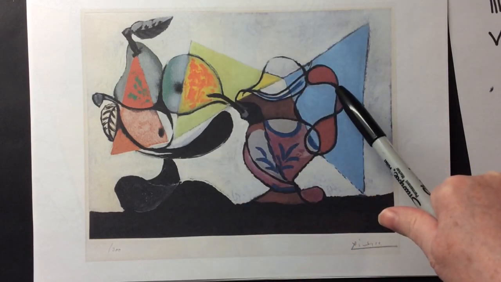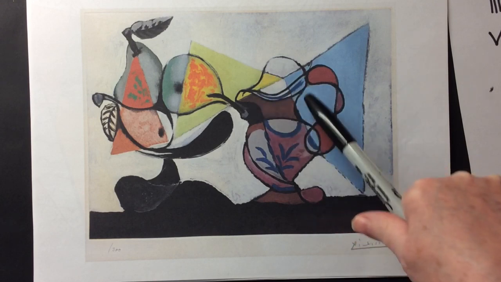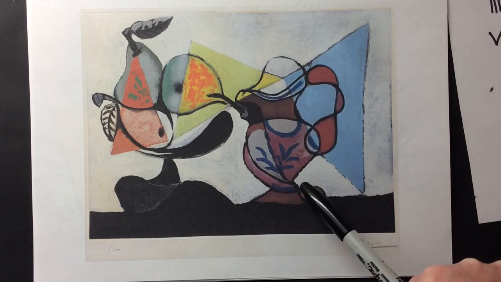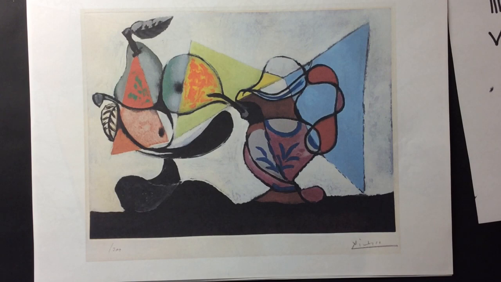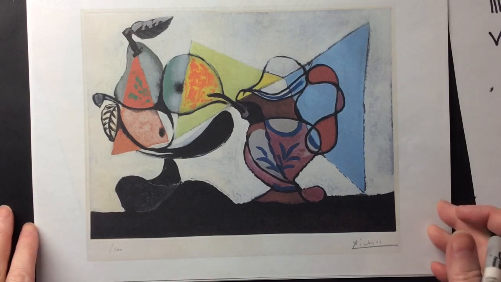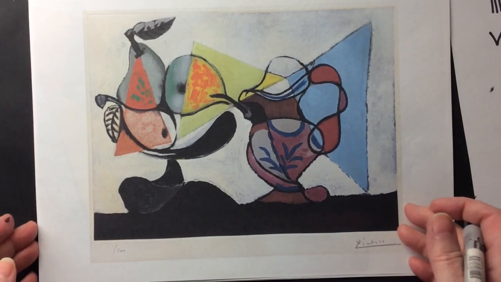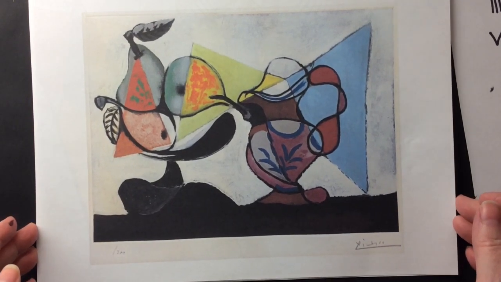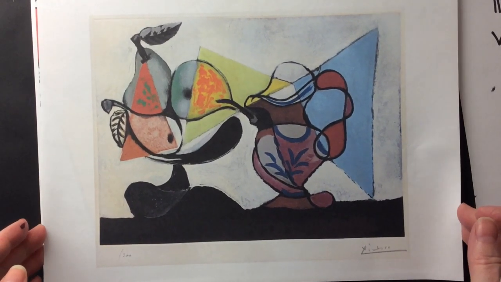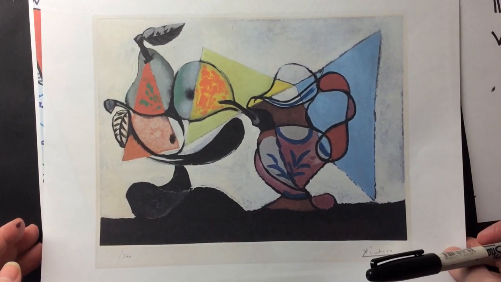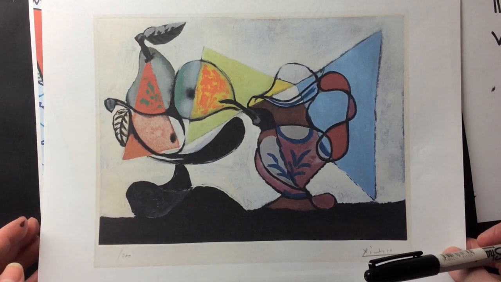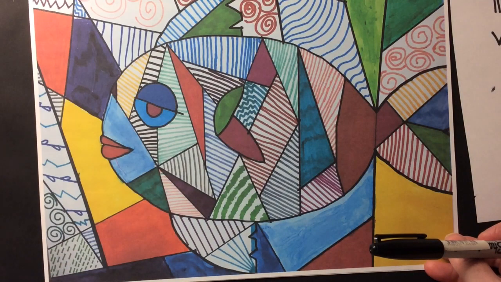He's made the jug look rather strange, so you're perhaps seeing both sides of it at the same time. But I really like this. It's quite a simple piece of artwork, but I think it would look really good. So that might be something you want to consider in your cubist art. One of the children last year did an orange as the centrepiece of theirs. You could maybe think of doing a pear or an apple, or more than one pear and apple.